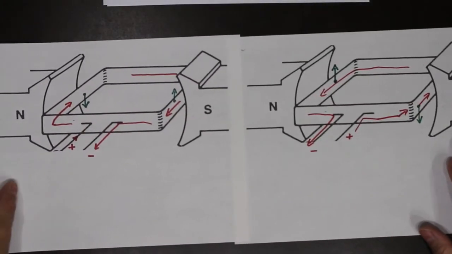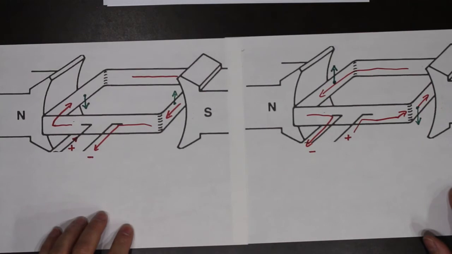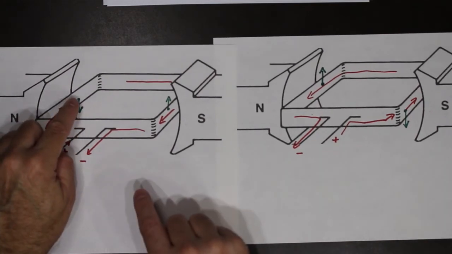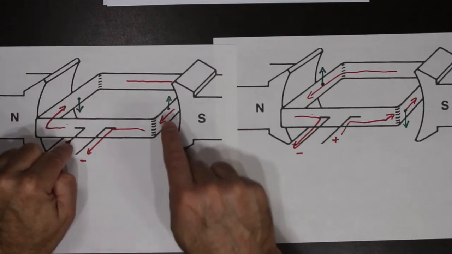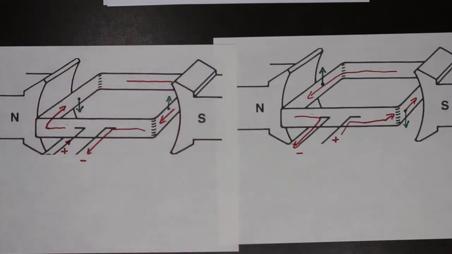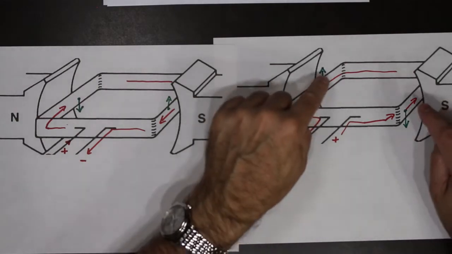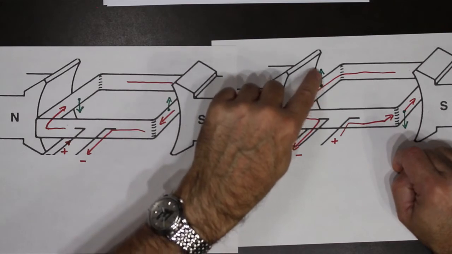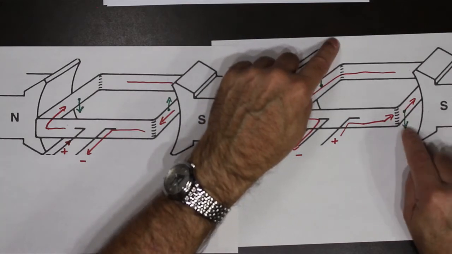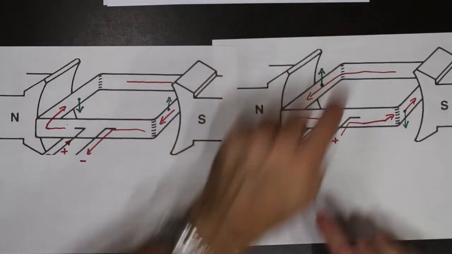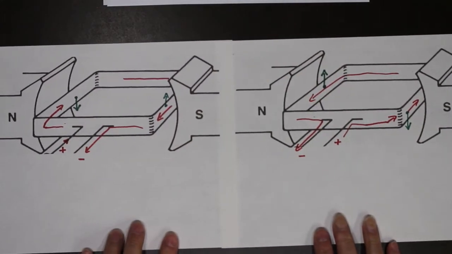I will bring back our first example. In this case, this part was going down, this part was going up, and we were going in a counterclockwise rotation. In this, that same side is now going up, this one here is going down, and now we are going in a clockwise rotation.